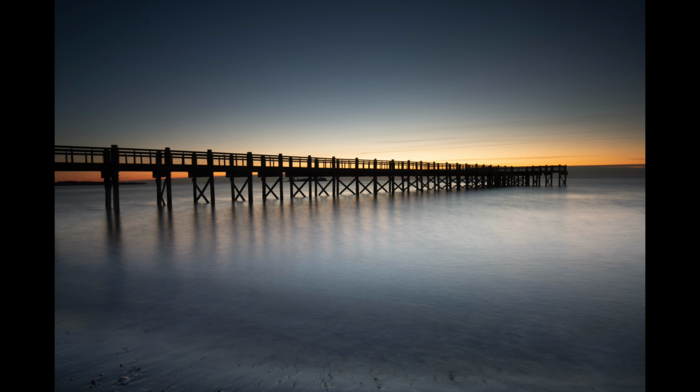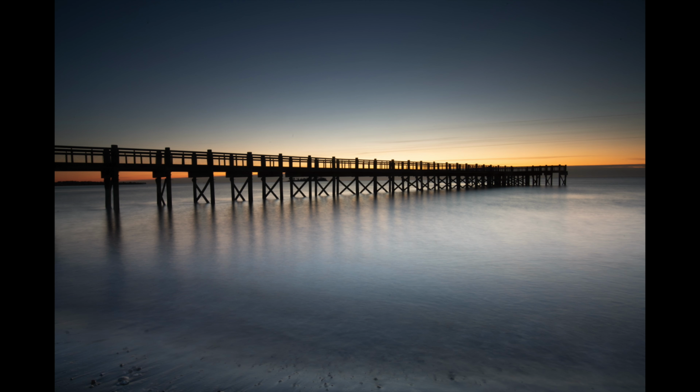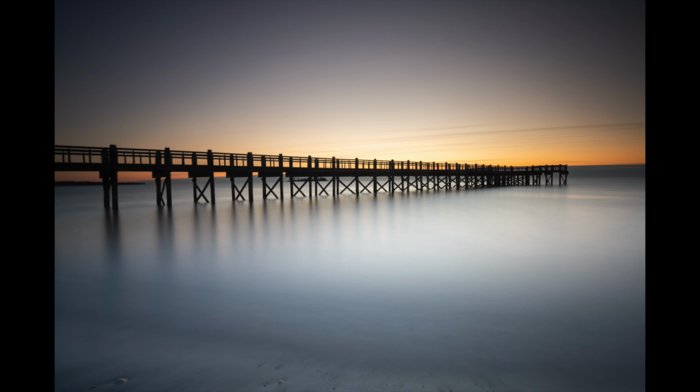So let me show you the difference between a 10-second exposure and a 2-minute exposure. Here's the 10-second exposure I took. It's good, right? The water's nice and still, but you do see some still ripples in the water. It's not perfectly glass-like, but here's the 2-minute exposure, and you can see the water's much calmer. Again, it has a very still, serene feel to it.